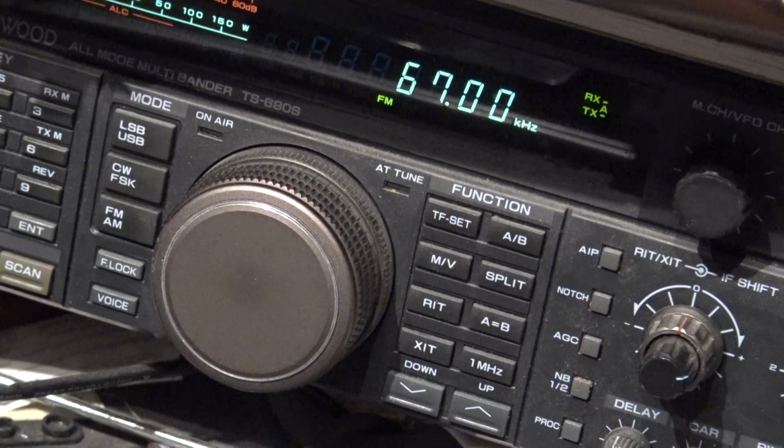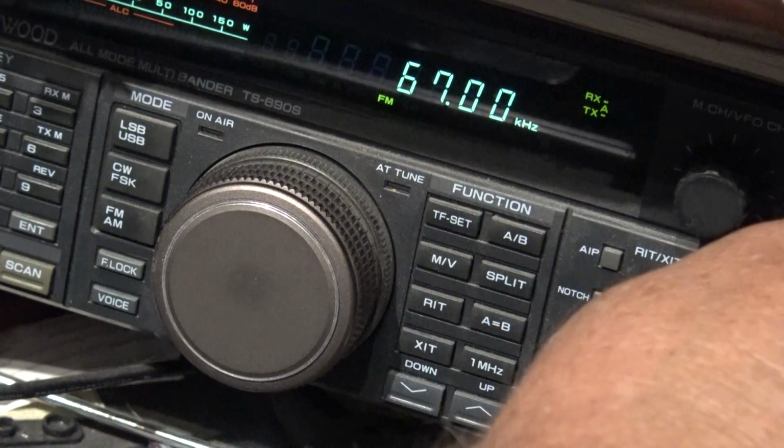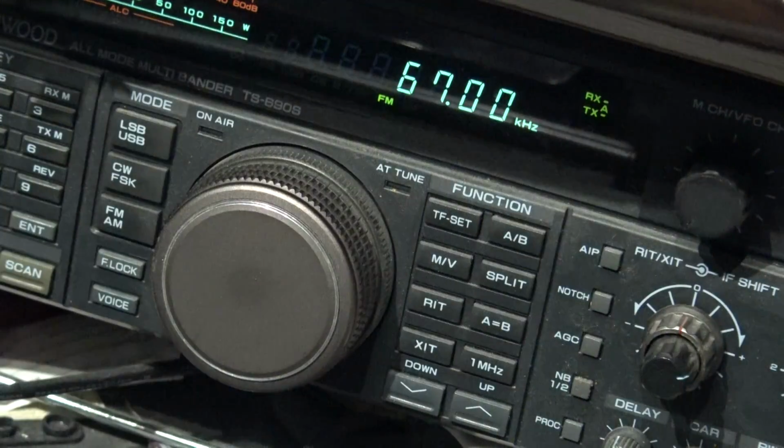Okay, so here's a shot of the front of my old Kenwood TS690 ham radio, and it will tune FM down to 30 kilohertz and AM and sideband and everything. I've got it tuned for 67 kilohertz, and I've got the antenna, the wire that I attached to the baseband output from the tuner, connected to the antenna on the radio. So I'm just going to turn up the volume here a bit, and we're going to go through the band.